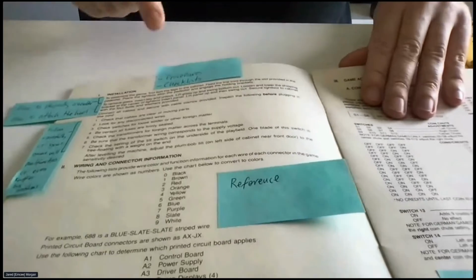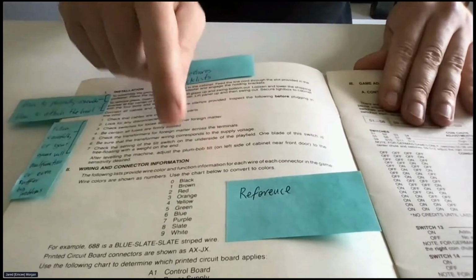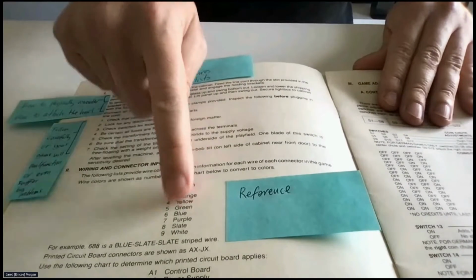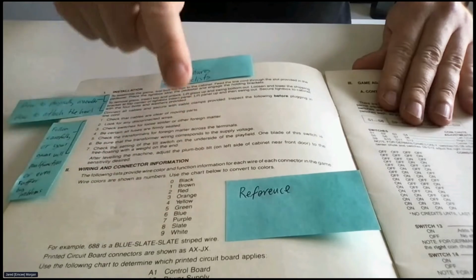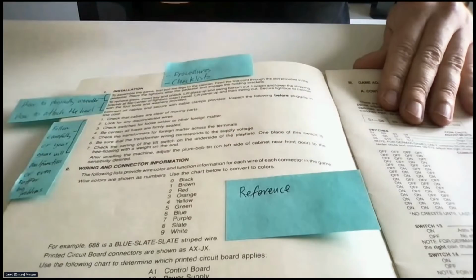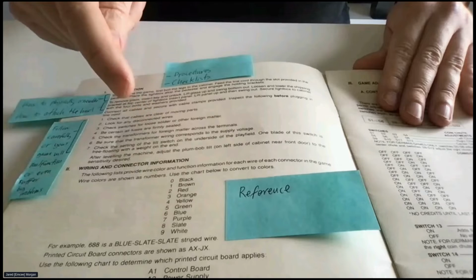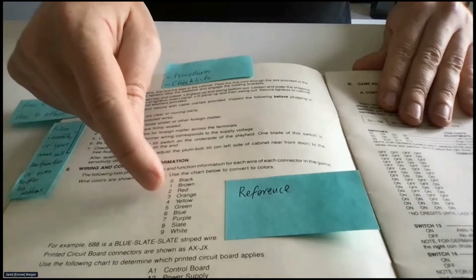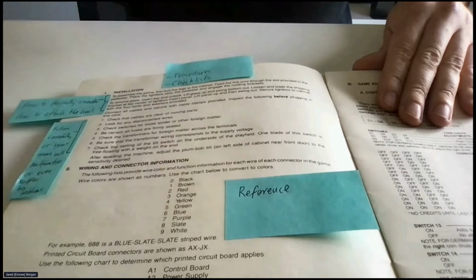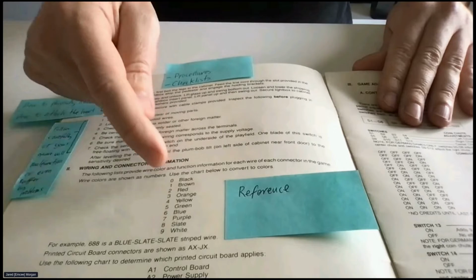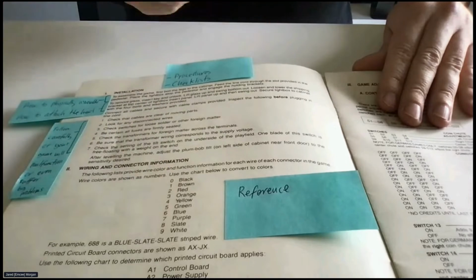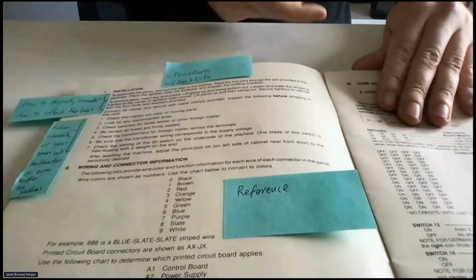Then you move down to this section here, which is another important bit of information right at the front of the manual. These color codes for the wires that you see here are integral when you're actually looking at schematics. And you need this code to be able to work out whether you've got a 037 wire that you're supposed to be connecting to something, or whether it's a 025 wire. Colors matter, and this reference is really important.